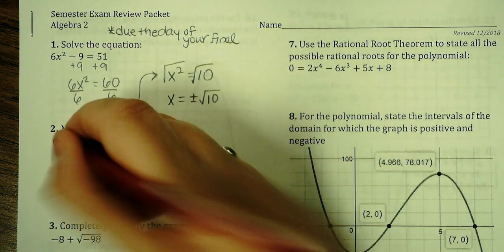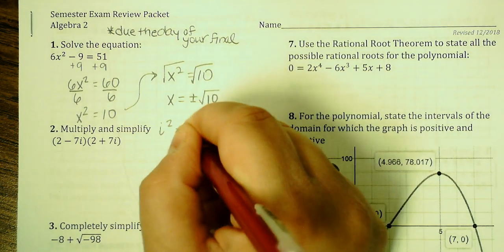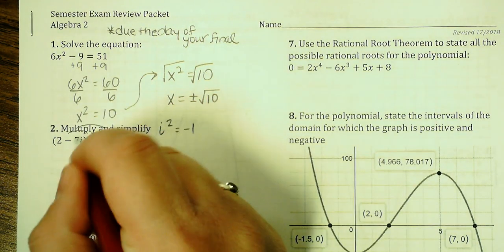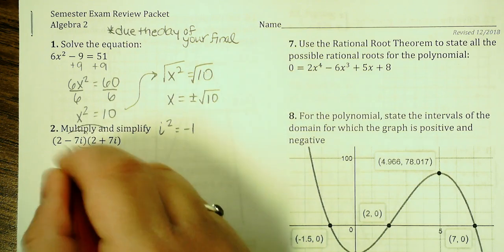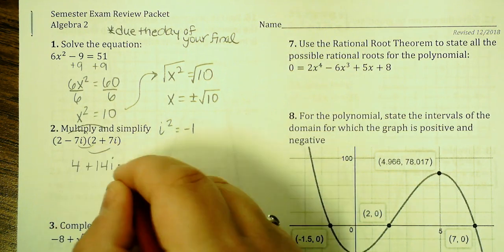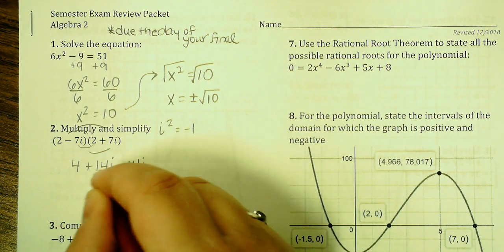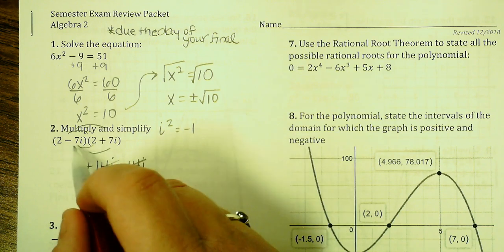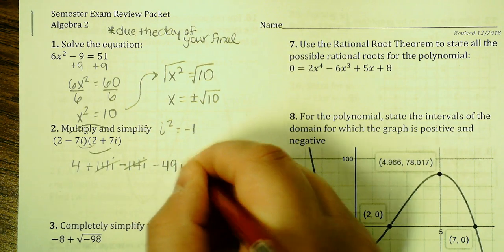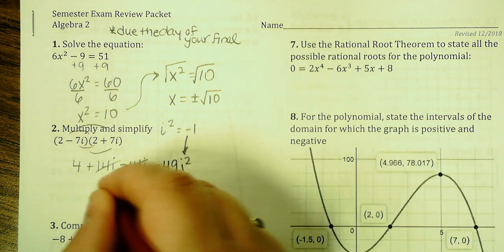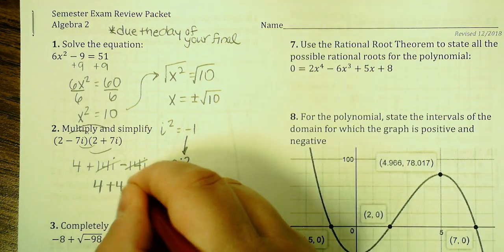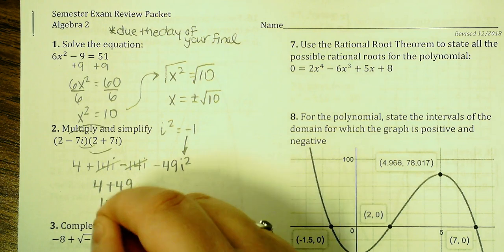Okay, we're going to multiply two imaginary numbers here. One key to remember is by definition i squared is equal to negative 1. So just going to do FOIL, 2 times 2 is 4, 2 times 7i, this would be plus 14i. Now this is going to turn around and be minus 14i, so those two terms will cancel each other out. Negative 7i times 7i would become negative 49i squared, but remember i squared is equal to negative 1, so this is going to be 4 plus 49, and so the final answer there should be 53.